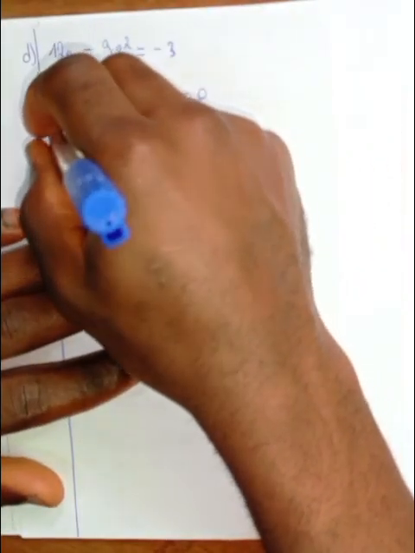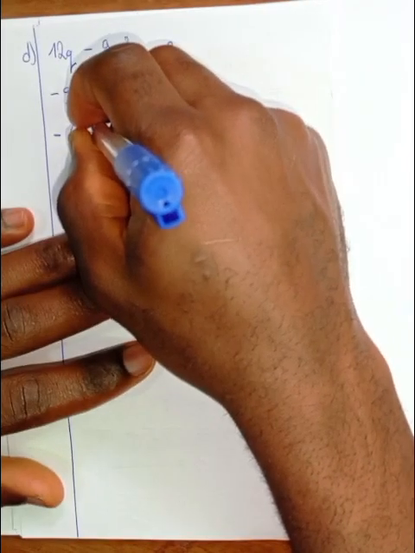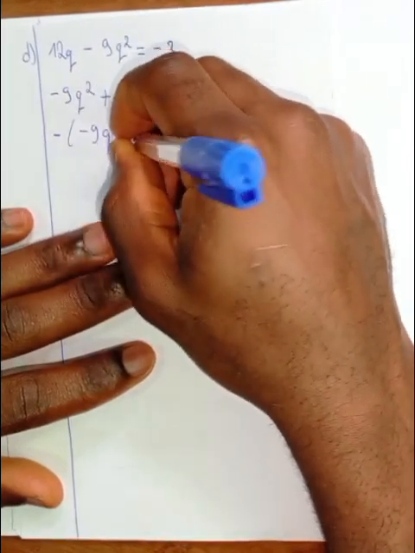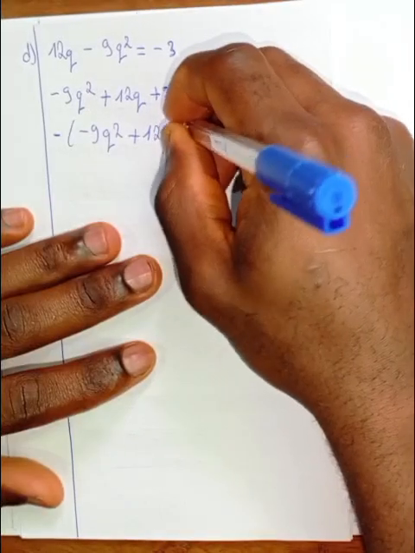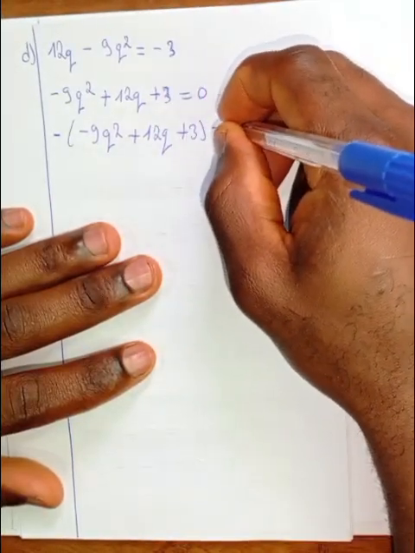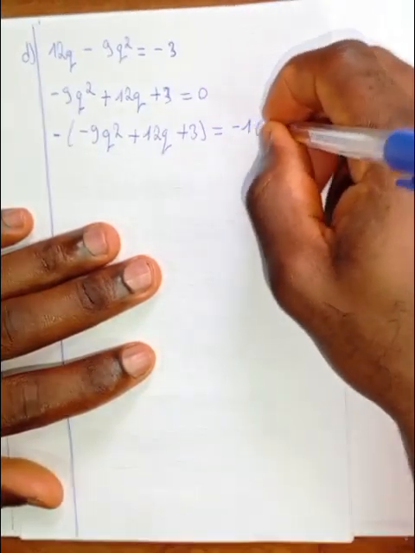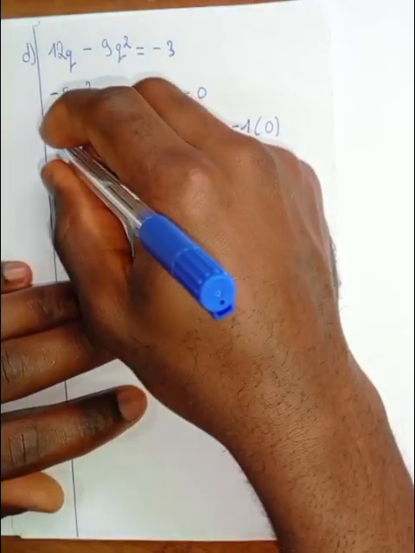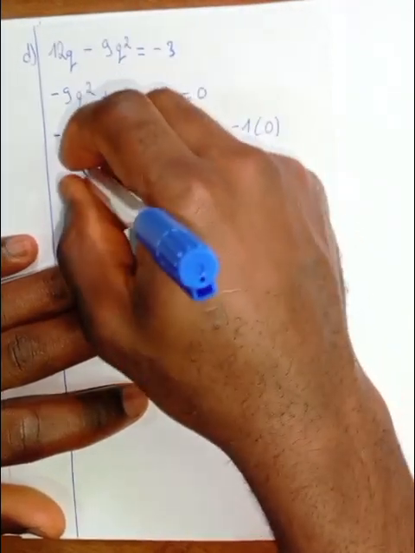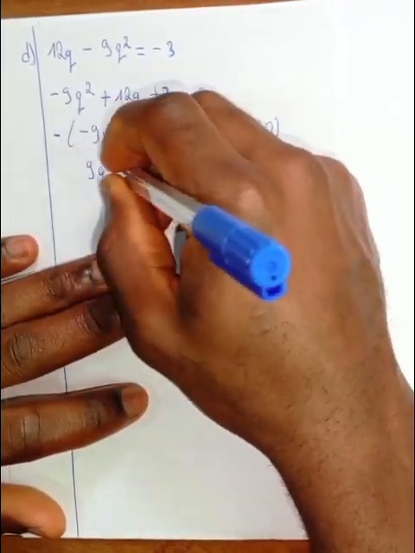Next, we are going to multiply out by negative 1. Negative 1 times negative 9q squared plus 12q plus 3 is equal to negative 1 times 0. Negative 1 times negative 9q squared will give us 9q squared.